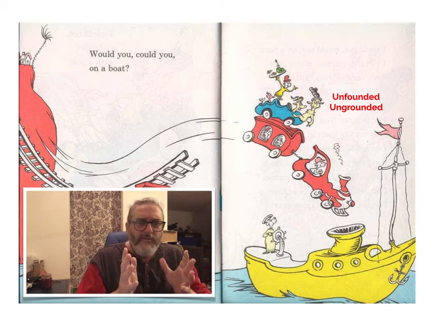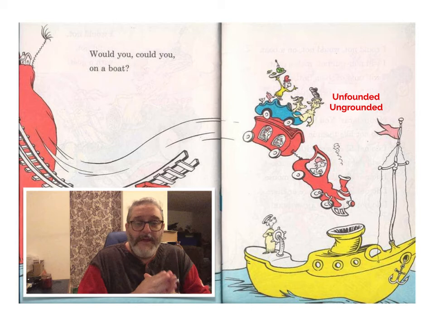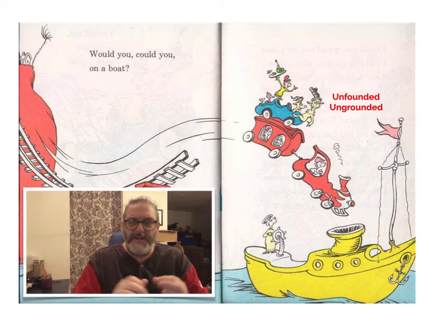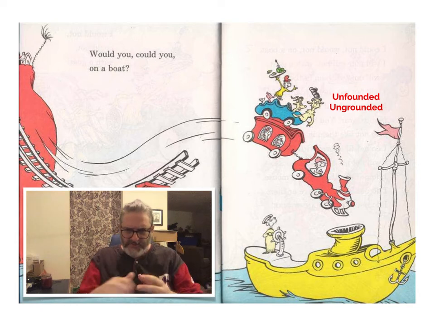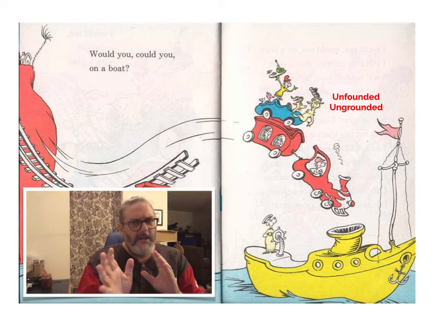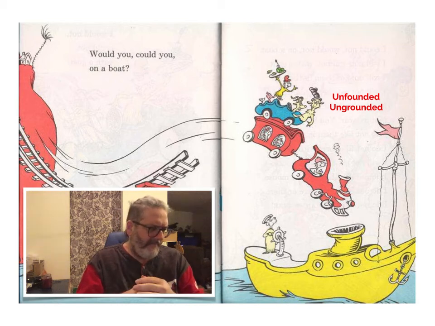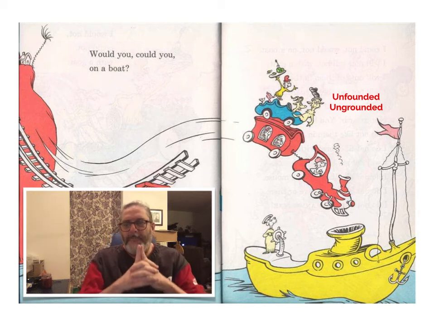Okay, so we're moving into our end game here. Sam I Am asks, would you, could you on a boat? And again, we have the association with water, but more importantly, there's this transition from the rails to the boat. And again, the weird imagery, we're just going to skip. Feel free to giggle amongst yourselves.